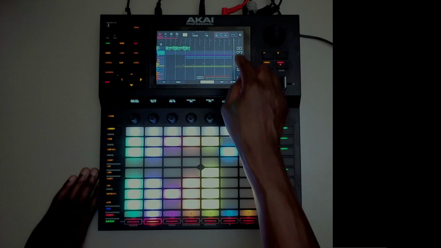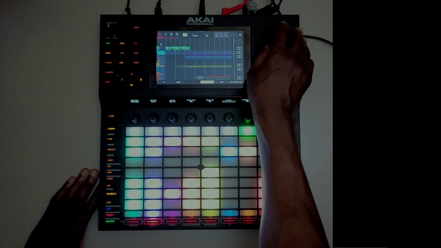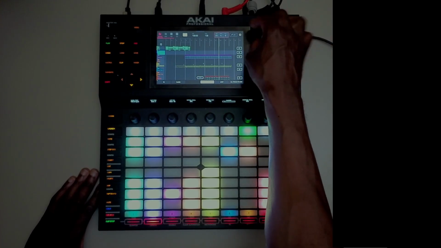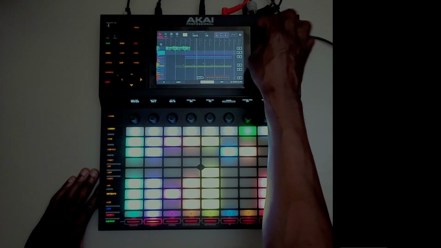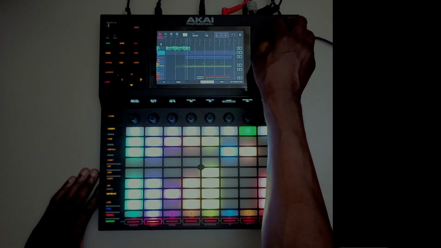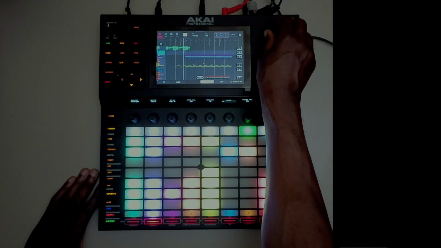So now I've got all the elements to this, and let's say I wanted to create a fill here. An easy way of doing something like that at bar 8, going into bar 9, I want to have some kind of drum fill, because otherwise it would just be a lame loop.